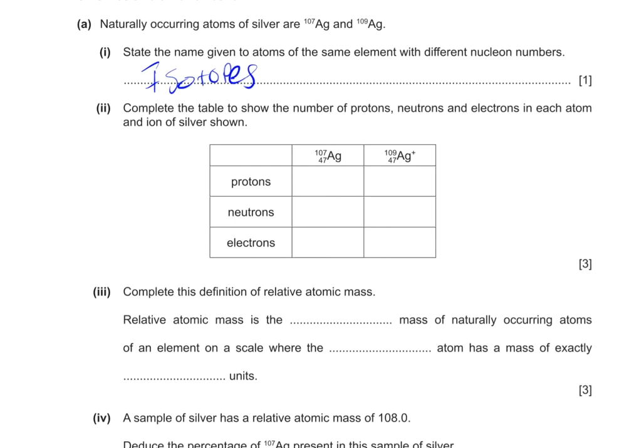Complete the table to show the number of protons, neutrons, and electrons in each atom and ion of the silver shown. So these all have the same number of protons, which is 47. The number of neutrons for each one is different. Basically, the answer is 60 for silver 107.